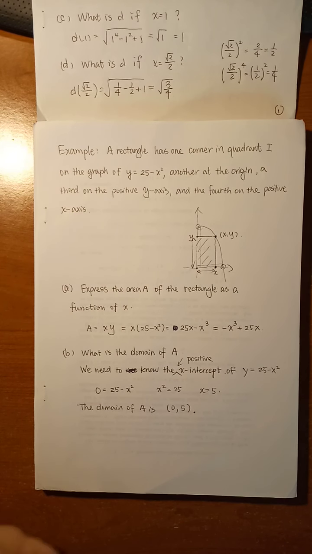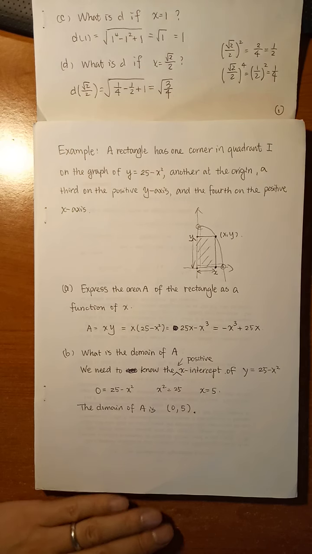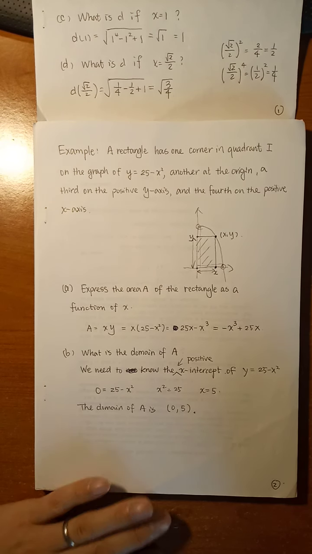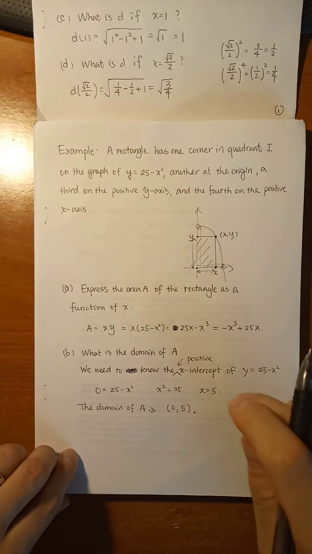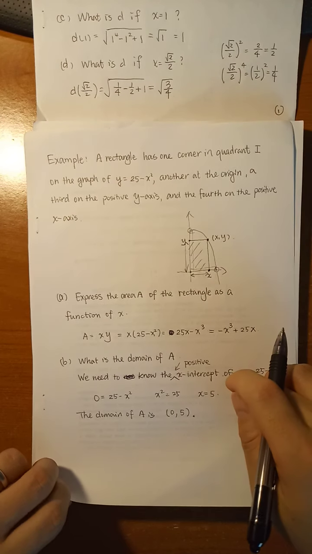But we don't test that part. So we set up the equation and determine the domain.